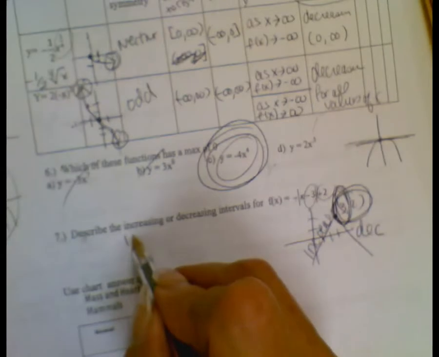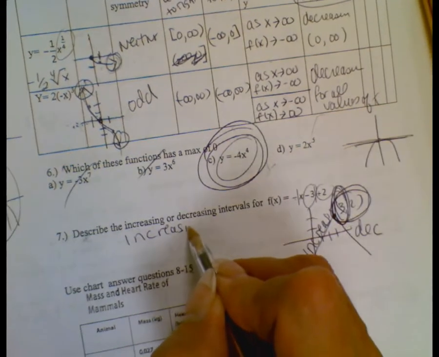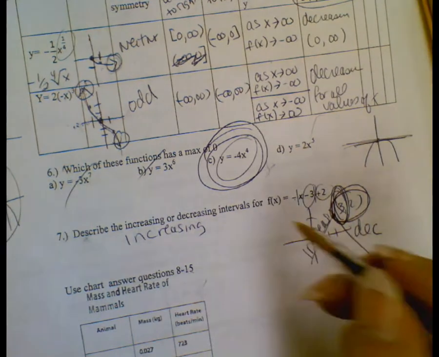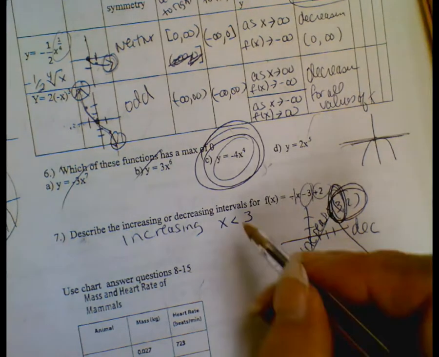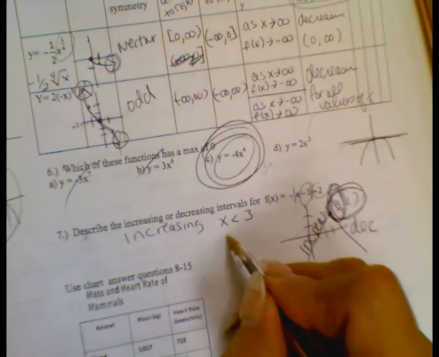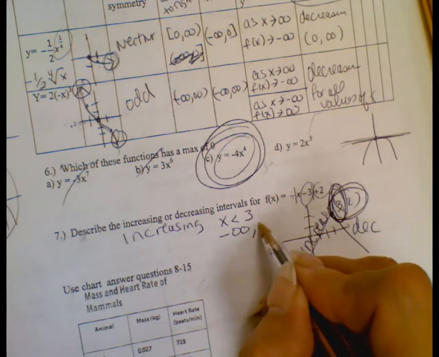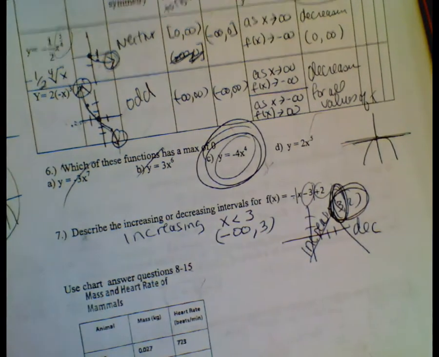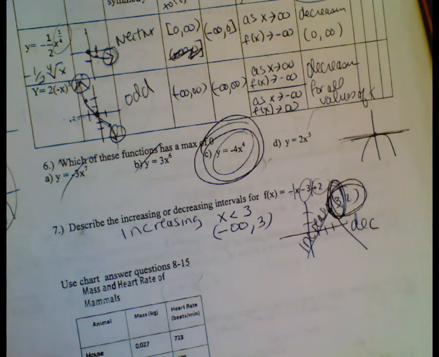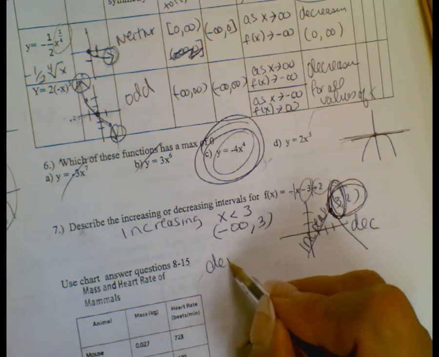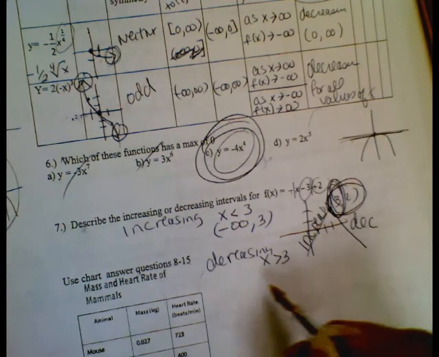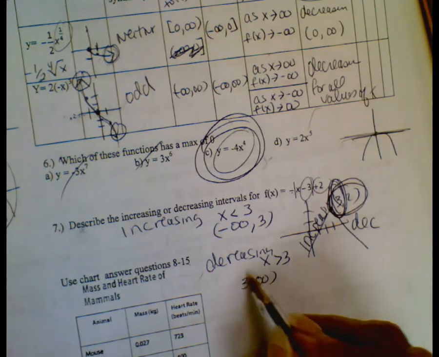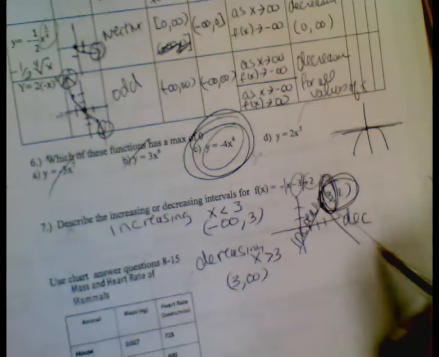So you would say it's increasing when x is less than 3. In other words, it's increasing from negative infinity to 3. That's another way of saying that. It is decreasing when x is greater than 3, or from 3 to infinity. So it's decreasing on this side.